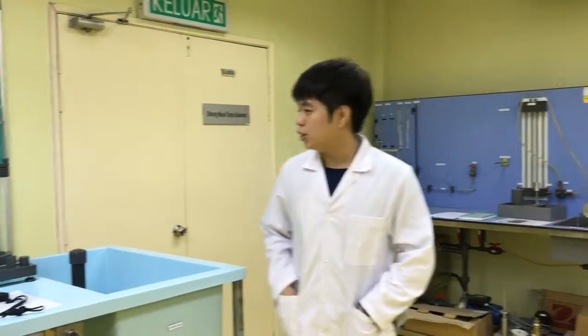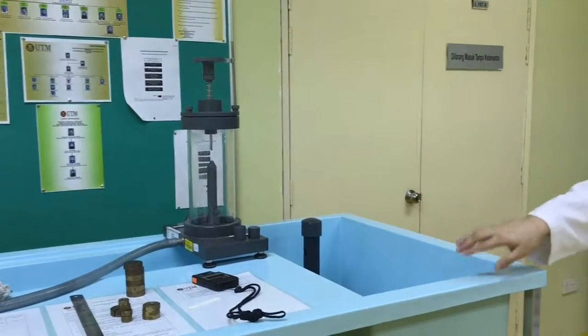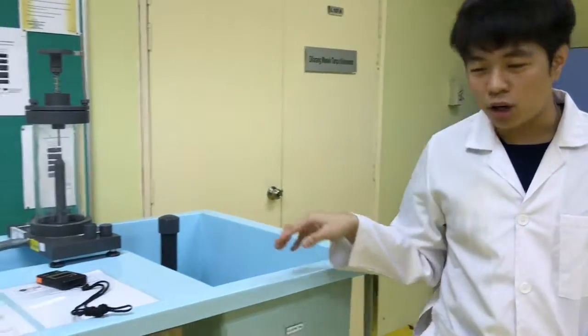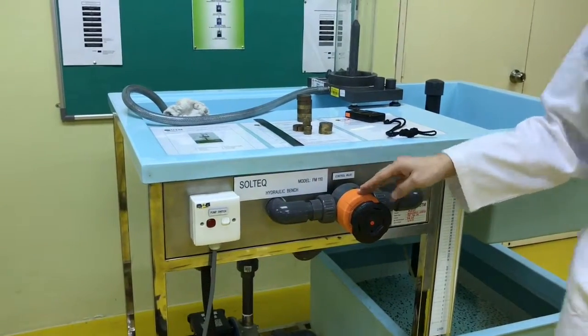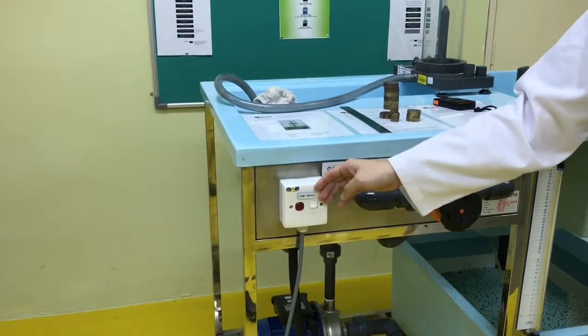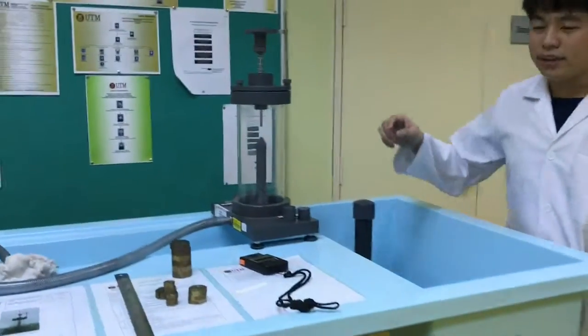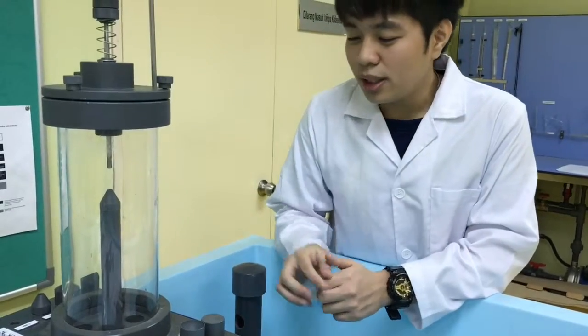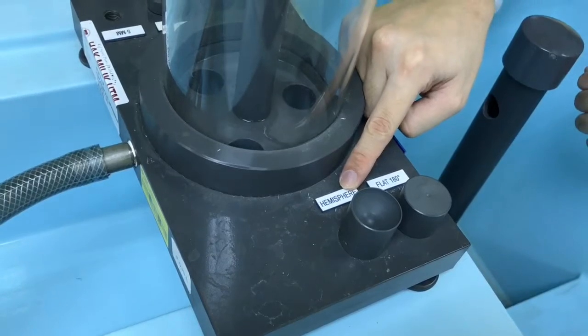Before carrying out the experiment, I would like to introduce the apparatus that is going to be used in this experiment. First is the impact of jet apparatus connected with the hydraulic bench, which consists of a control valve to control the water flow rate, and the pump switch which will turn the water pump on and off. In this experiment, we will be using a 5mm nozzle and two kinds of target plate with different surfaces, which are a hemisphere plate and a flat plate.